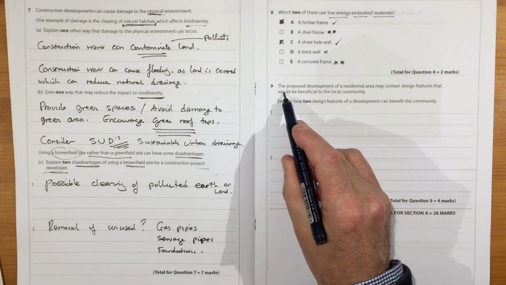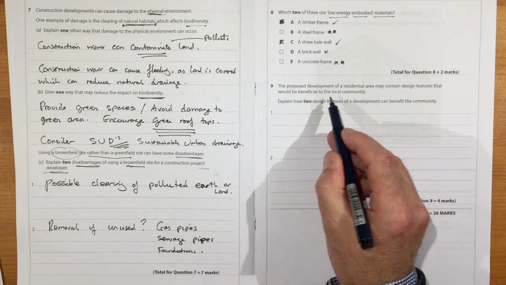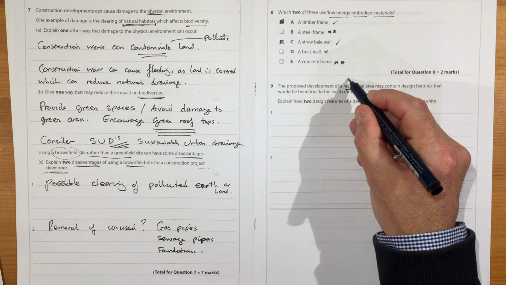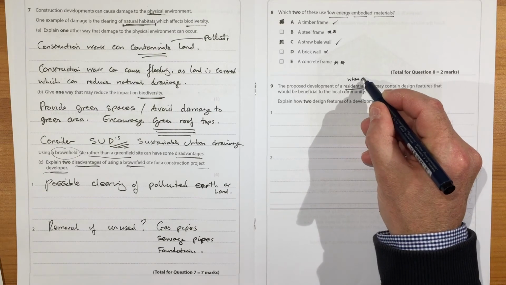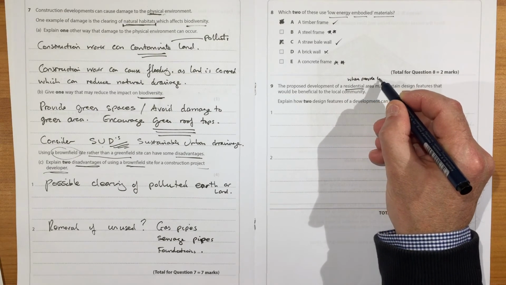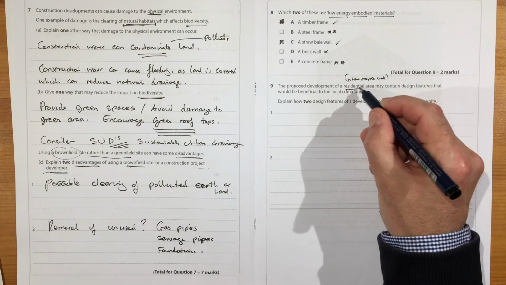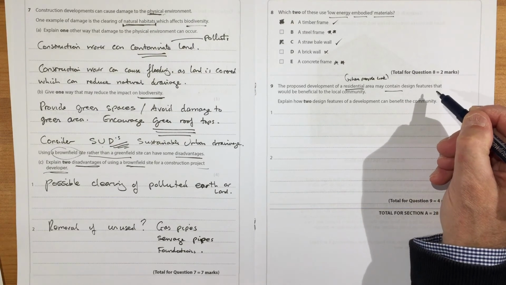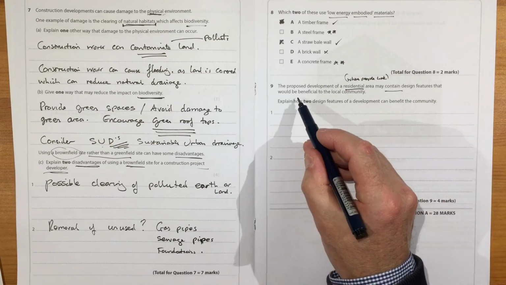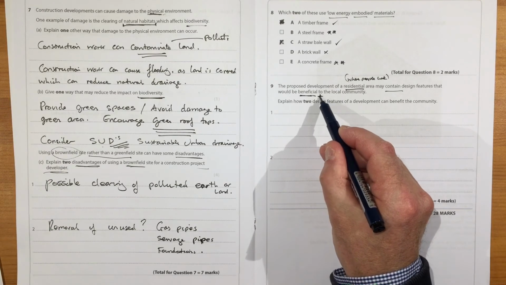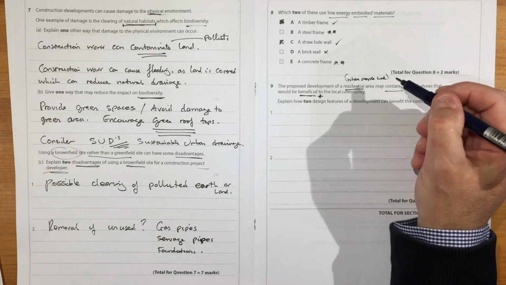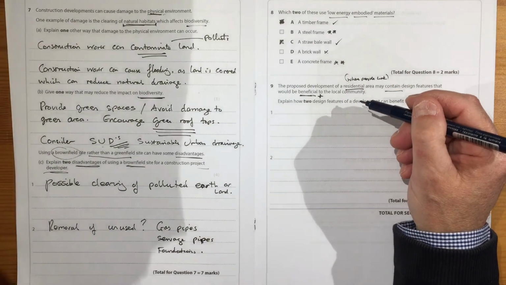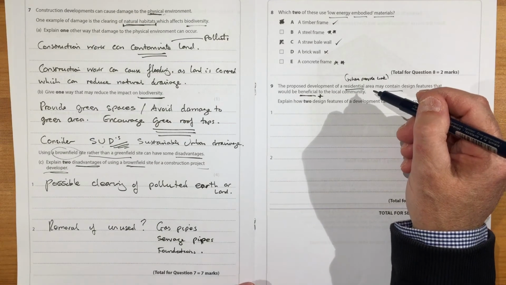Okay. The proposed development of a residential area, where people live, okay? Just in case you didn't know, residential. May hold design features that would be beneficial, positive, beneficial to the local community. So, okay, this is a fairly simple question, but one a lot of people can get wrong very quickly because it's reading the question and understanding it. So let's have a look.